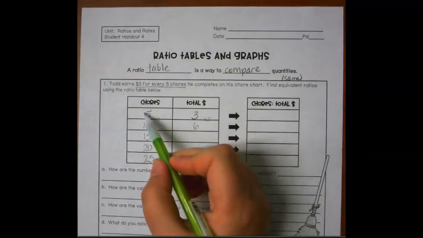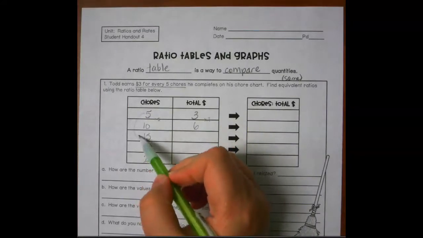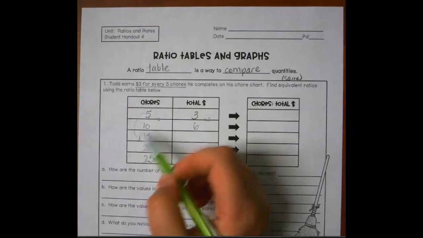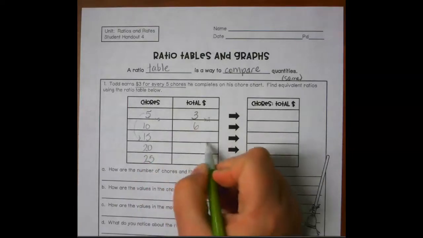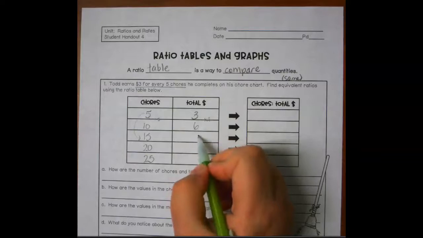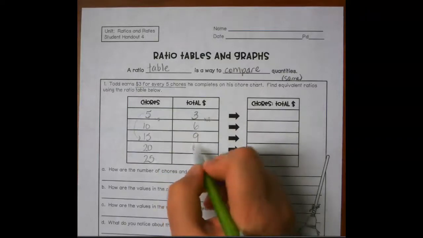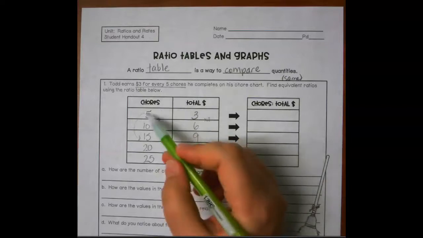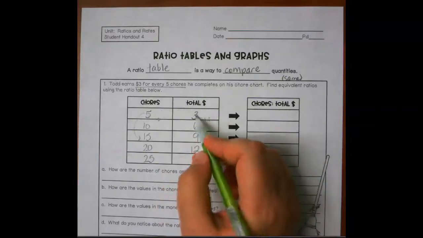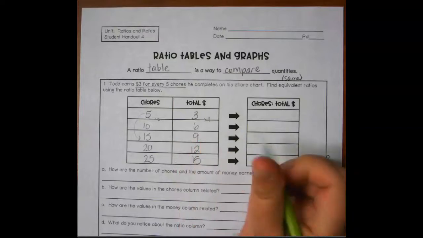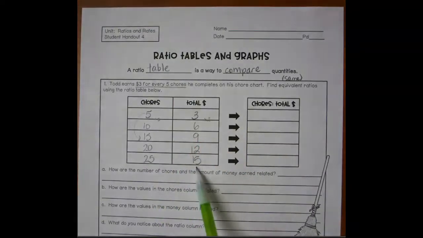Okay, to get from here to here, we're going to triple. So what you do here, you do over here. So 3 times 3 is 9. 5 times 4 is 20. 3 times 4 is 12. 5 times 5 is 25. 3 times 5 is 15. So if he does 25 chores, he gets $15.